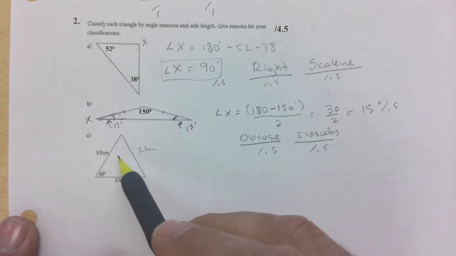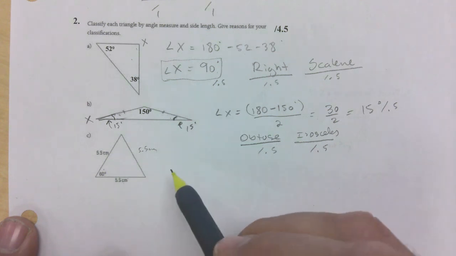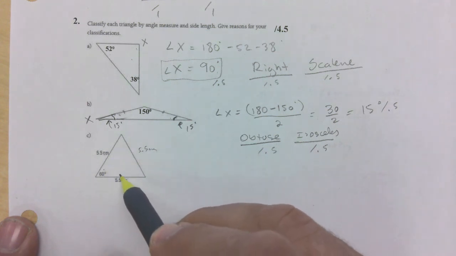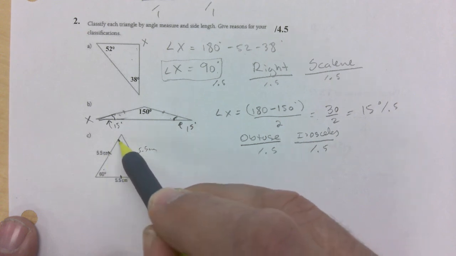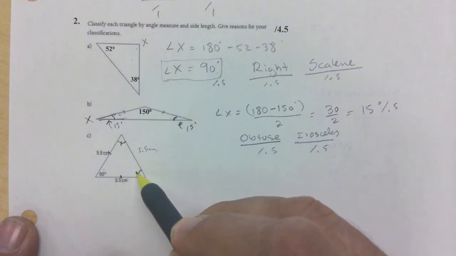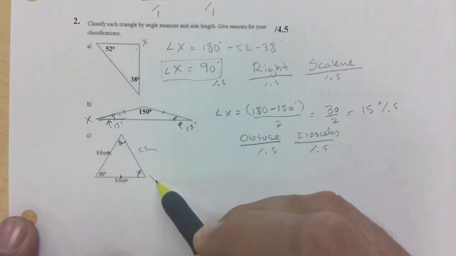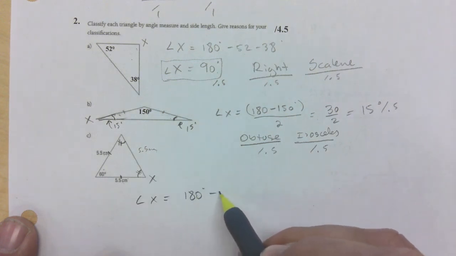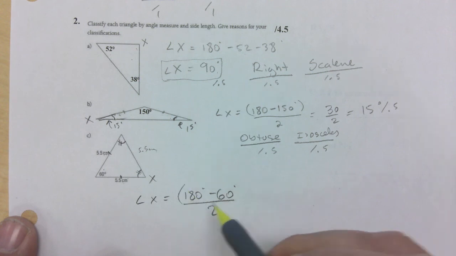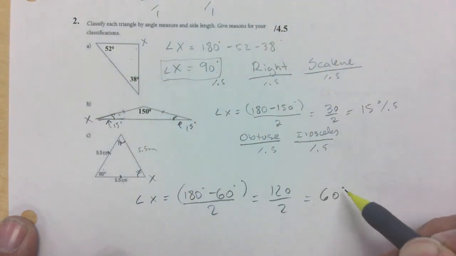Because what you should have recognized is you don't use cosine law if you don't have to, right? These two are the same, right? Therefore, their angles are also going to be the same. Like these two are going to be equal to each other. So if we call this x, angle x is going to be 180 minus 60 divided by 2, which is 120 divided by 2, which is 60 degrees.